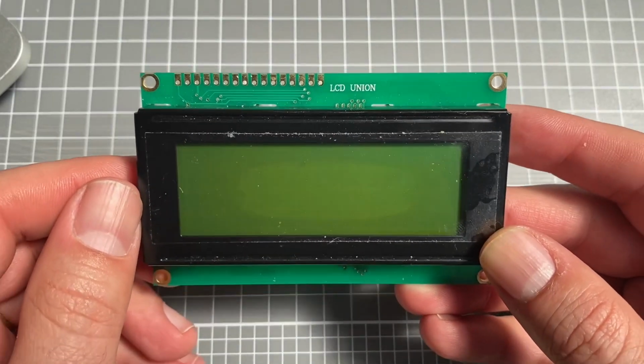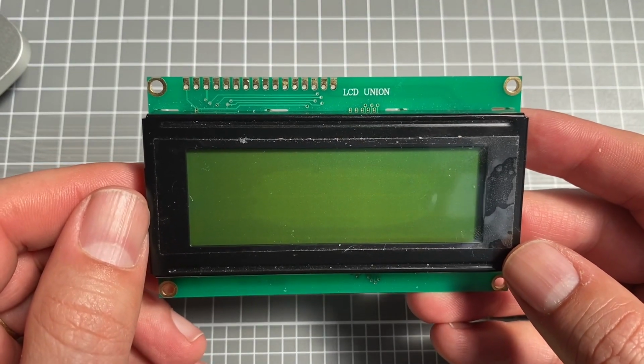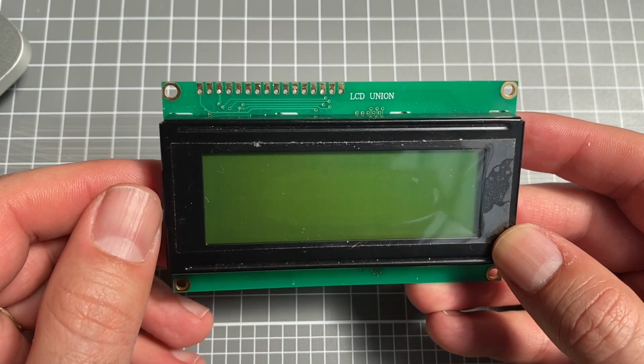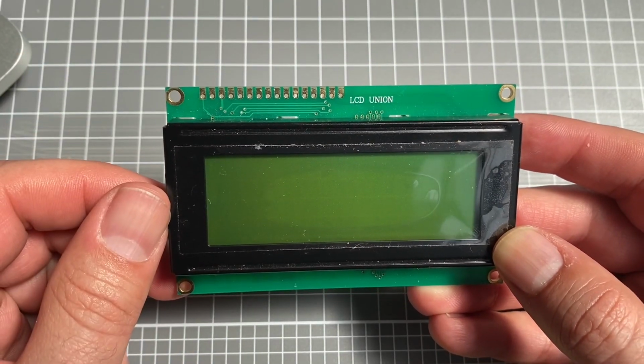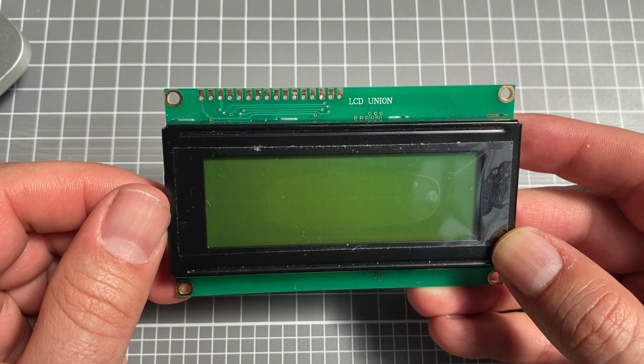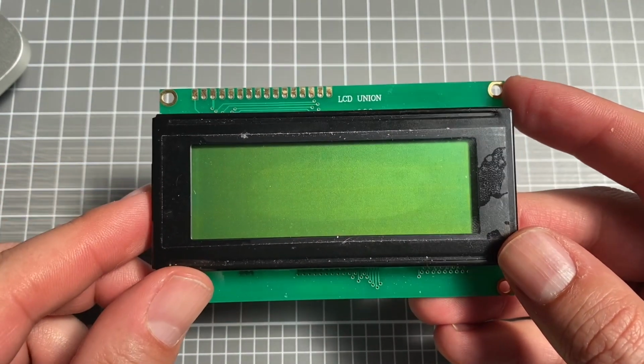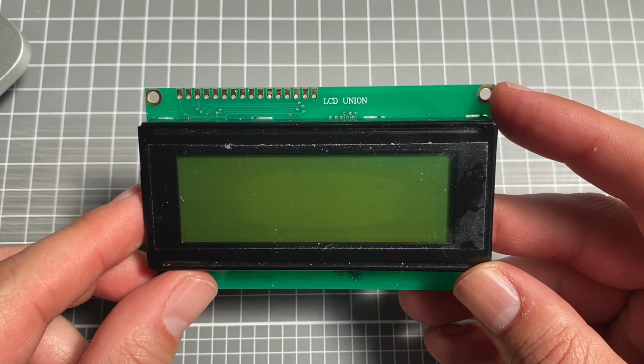So before we get started, we need to hook this up to a computer of some sort. An 8-bit computer is easy enough because it's 8 data lines to feed into the LCD. Let's have a look at how I'm going to connect this up to the Z80 computer that I've got.